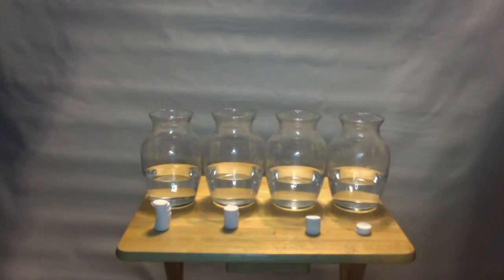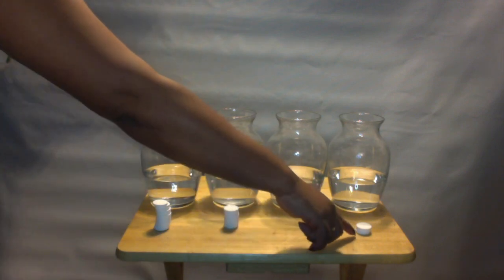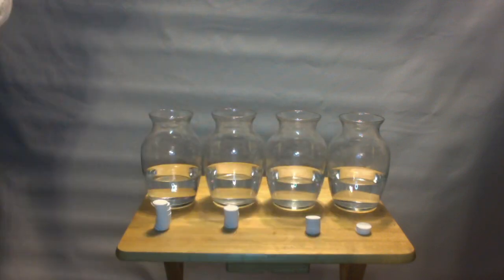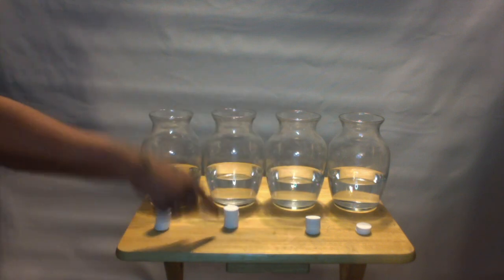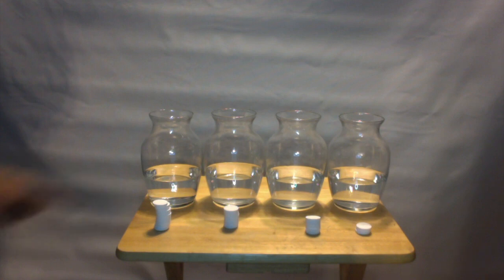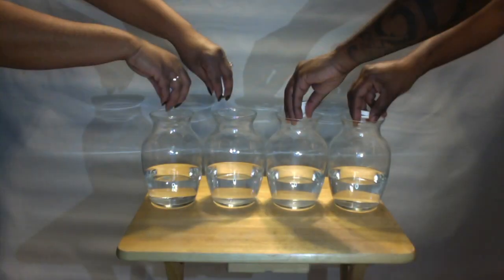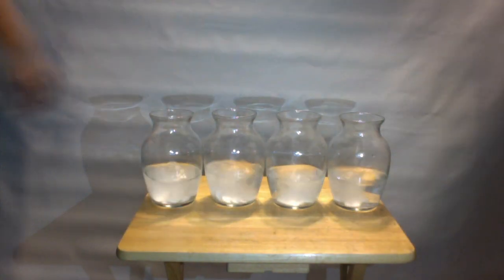So each of these represents each volume of peroxide. We have 3 is going to represent 10 volume, 6 is going to represent 20 volume, 9 is going to represent 30 volume, and 12 is going to represent 40 volume. We're going to drop these in at the same time so you can see exactly how each one will generate and how it progresses in the water. Go.